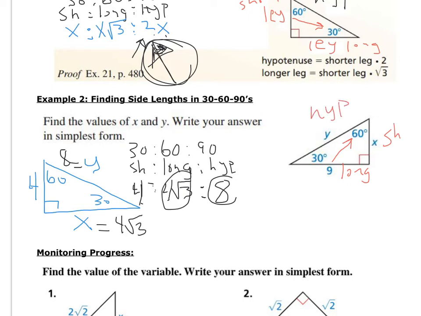So let's go ahead and put in what we know. We got short, long, and hypotenuse. Okay? Well, we don't know the short, it's x. We do know the long, it's my 9. And the hypotenuse, we don't know what it is.